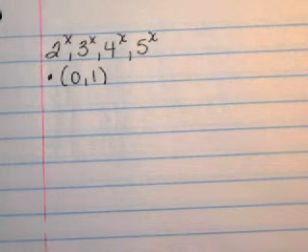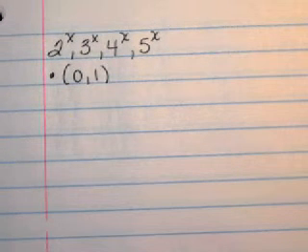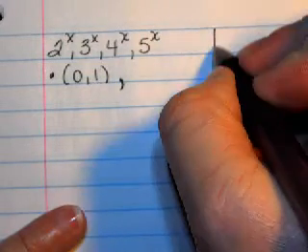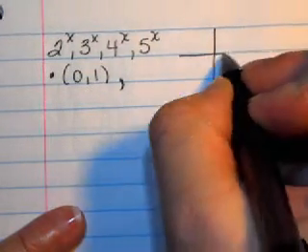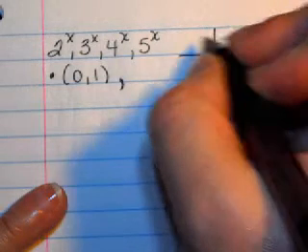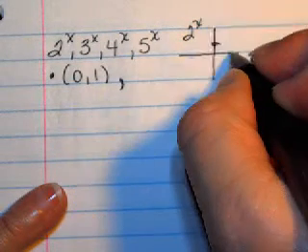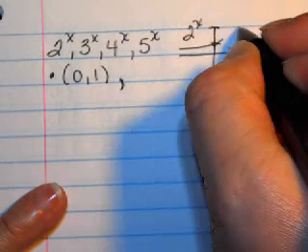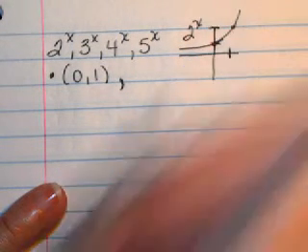What else do they have in common? It wasn't part of the exploration, but I did go over this as a class. If I were to draw this, it says that it goes through 0 and 1, which is true. This is going to be 2 to the x. But it also goes through 1 and 2.